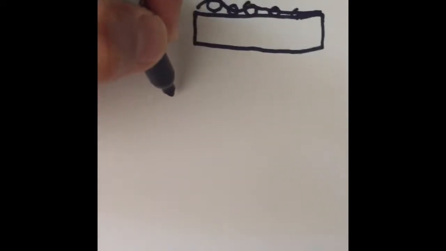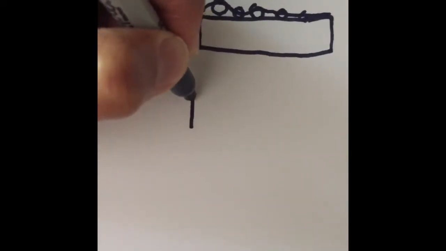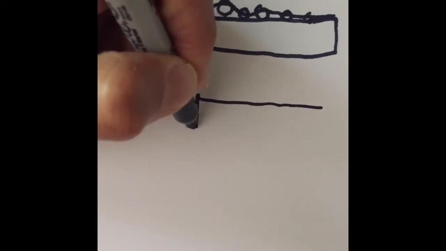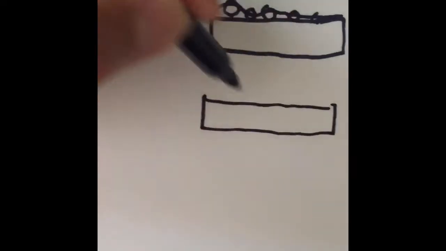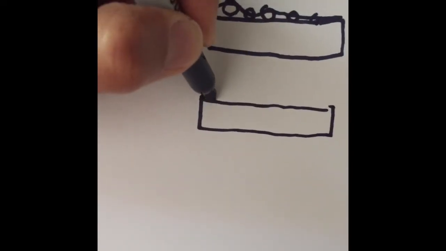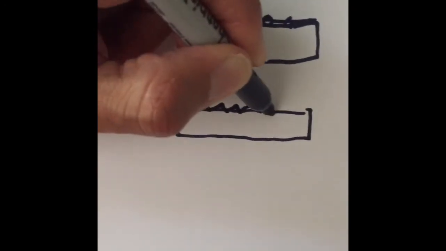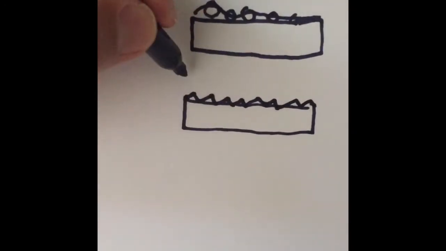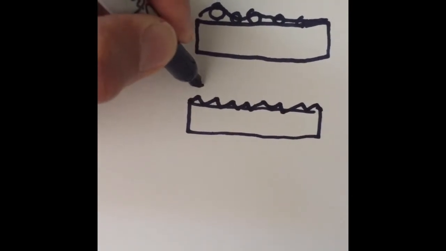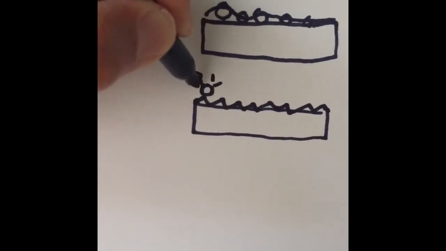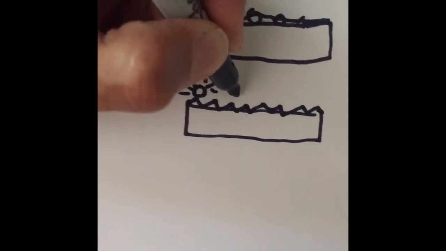So when we change the surface, in this case I'm going to draw this in a way that I'm going to define as a sort of bed of nails here. When bacteria fall on it, they pop like balloons.